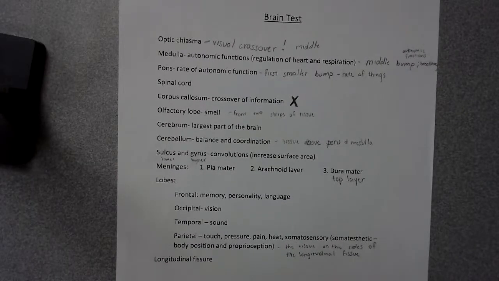So these are the terms that she's going to ask us to label, I guess. I'm not sure exactly how she's going to do the test, but just make sure you know which tissues of the brain match up with the terms.